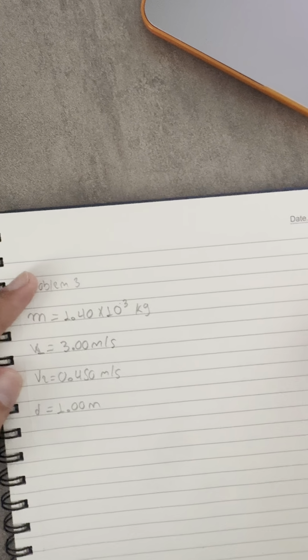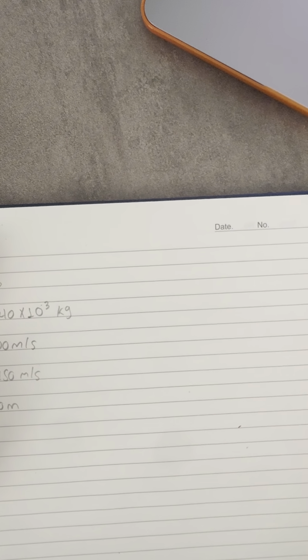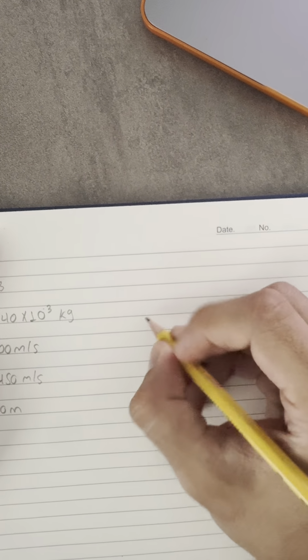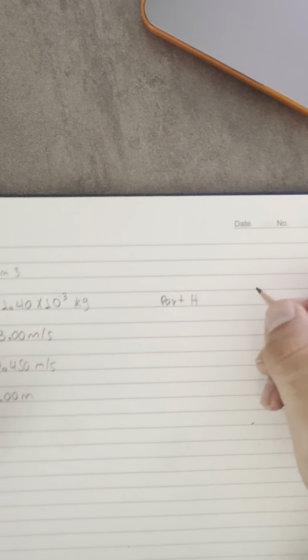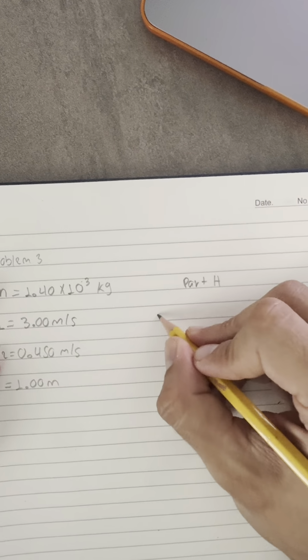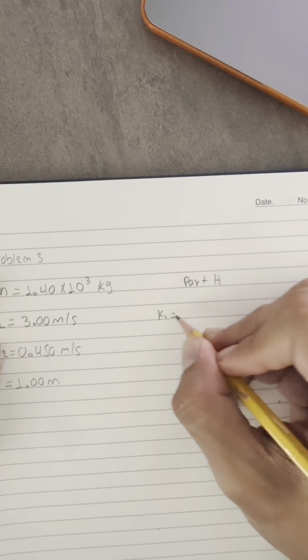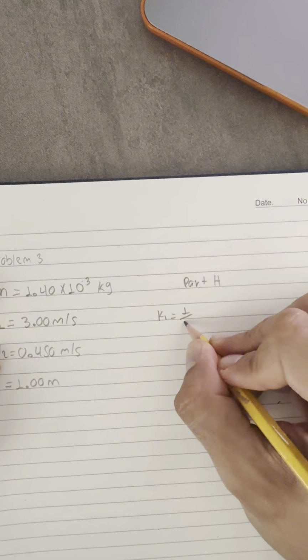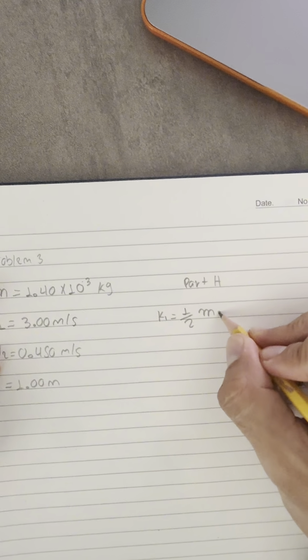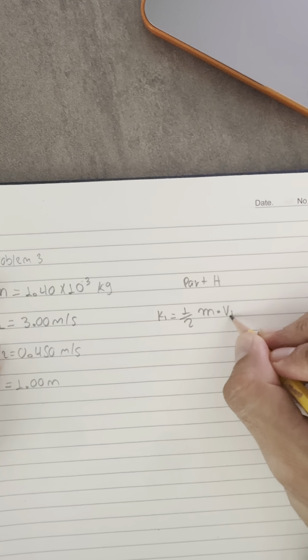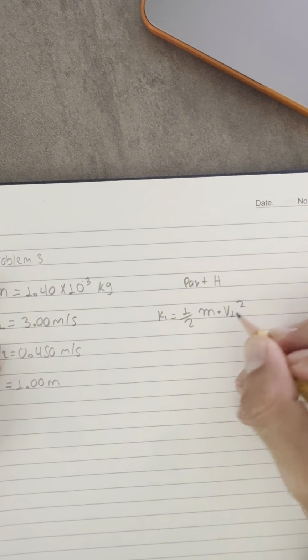So for part H, we need to find our initial kinetic energy. Initial kinetic energy is equal to 1.5 times mass times velocity 1. We're going to use velocity 1 to the power of 2.